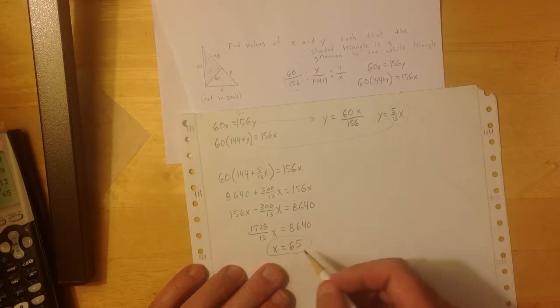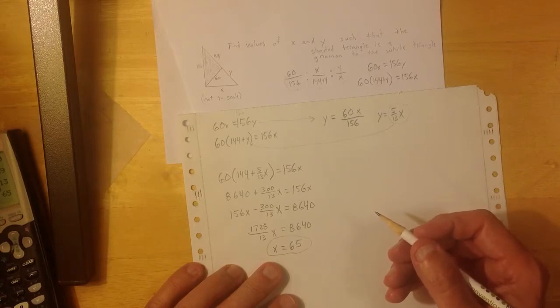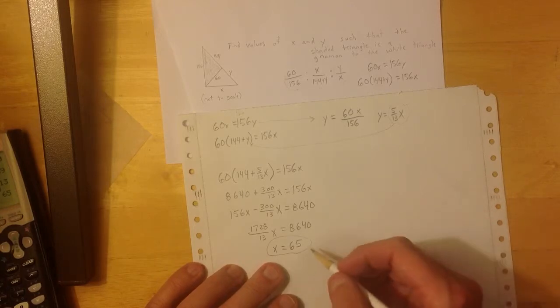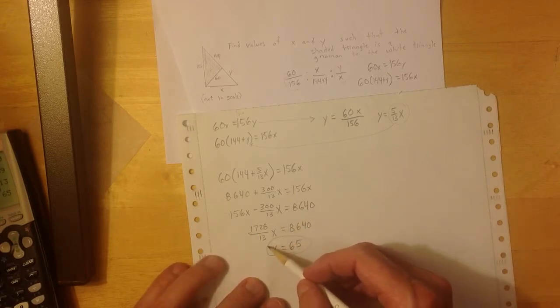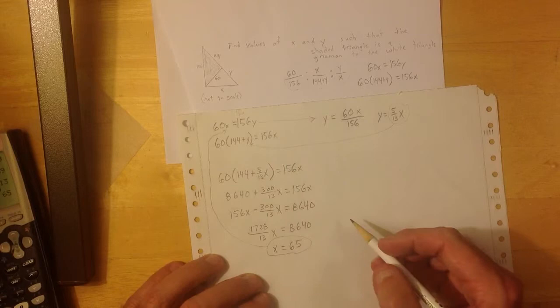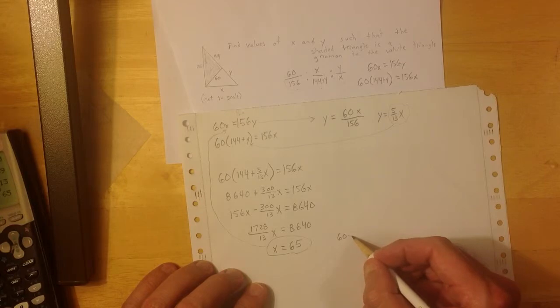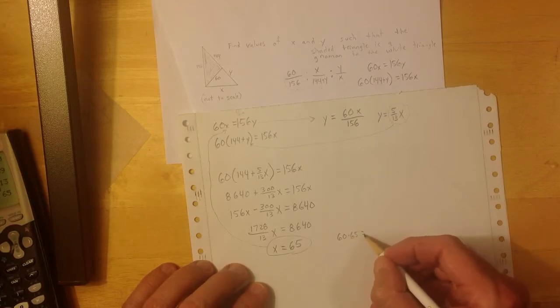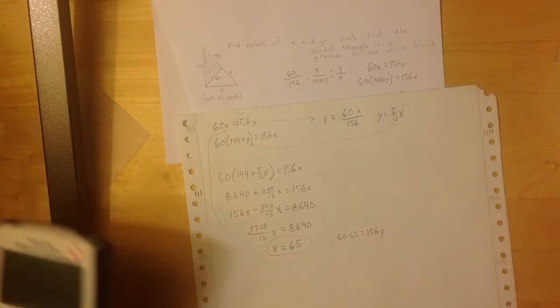I have my x solution. Now, I also need to know the value for y. The easiest way for me to do it would be to put it in right here. So I would take 60 times 65 equals 156y. That way I can solve for y.